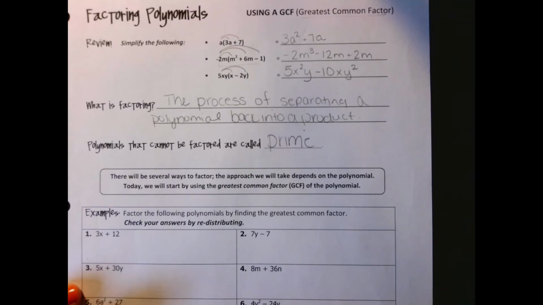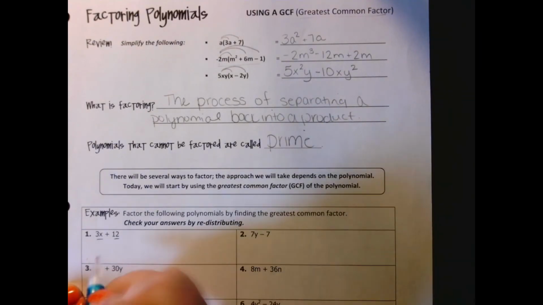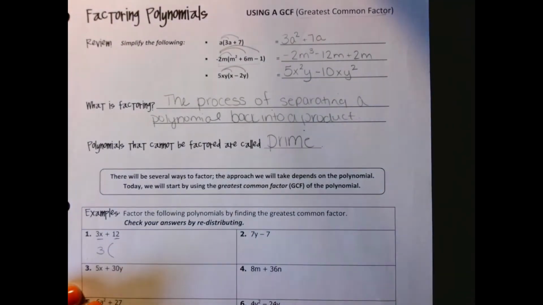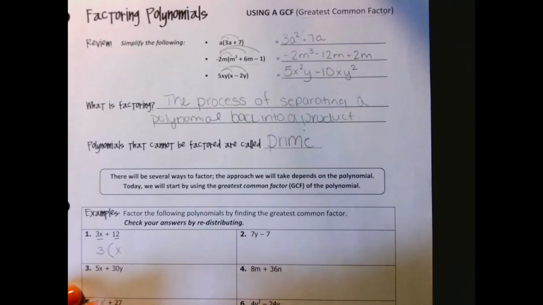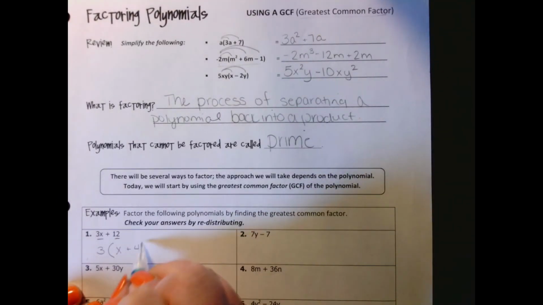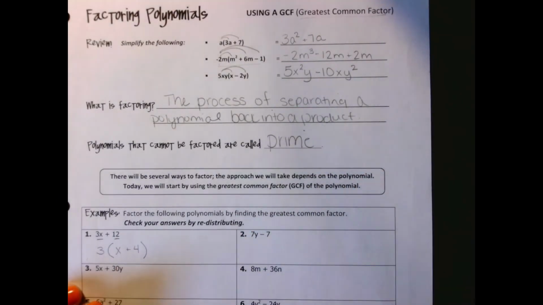So, examples, I'm going to go over a couple with you. So number 1, I have 3x plus 12. So I want to find the greatest common factor of 3x and 12. What can I divide both of those terms by? So 3x and 12 are going to be divisible by 3. So I'm going to take that 3, pull it outside the parentheses. 3x divided by 3 is going to leave me with just x, and then 12 divided by 3 is going to leave me with 4. Okay, so I have 3 times x plus 4.